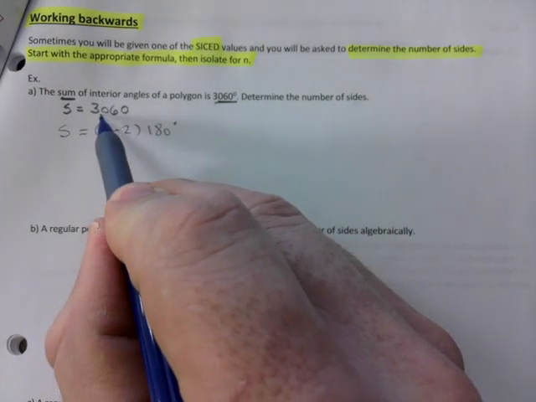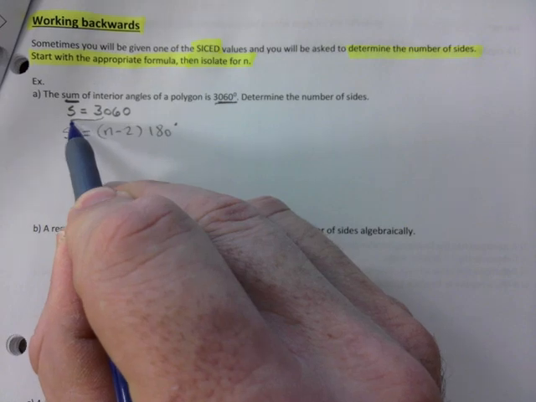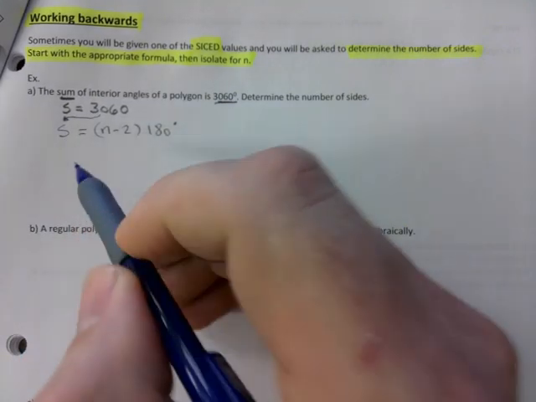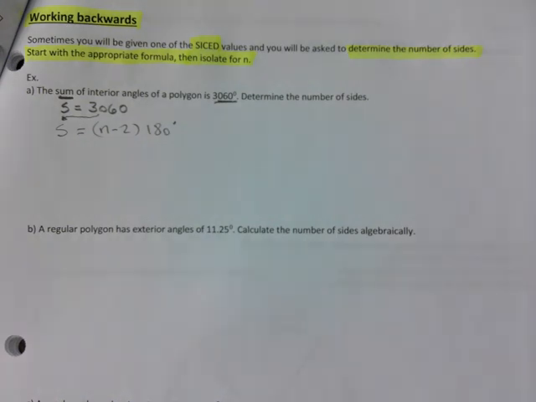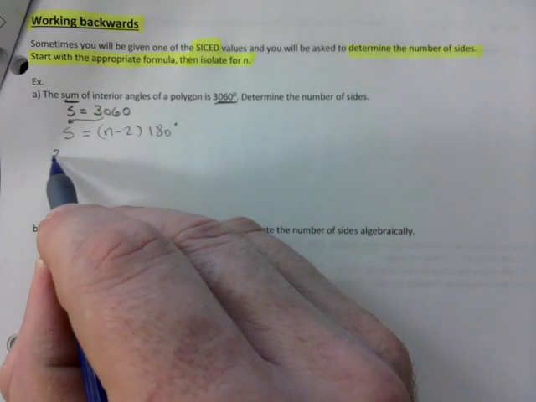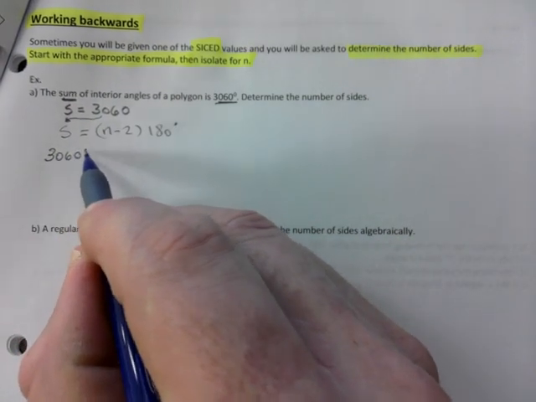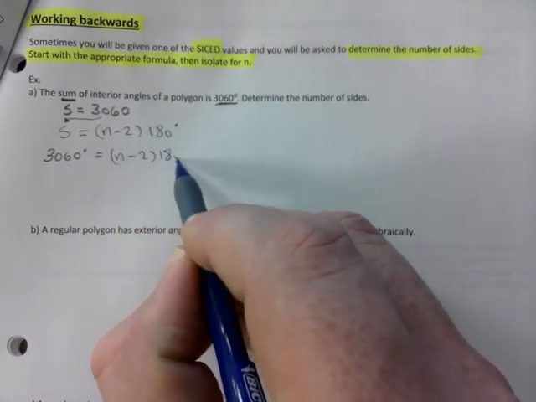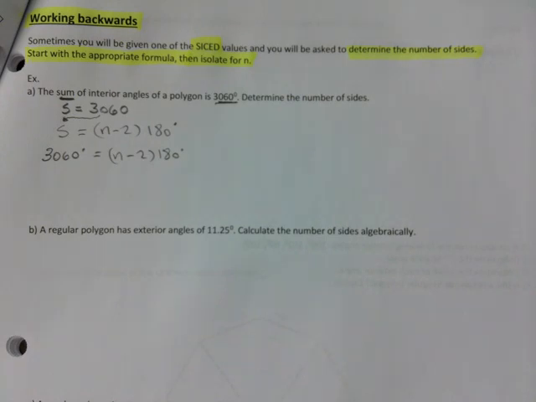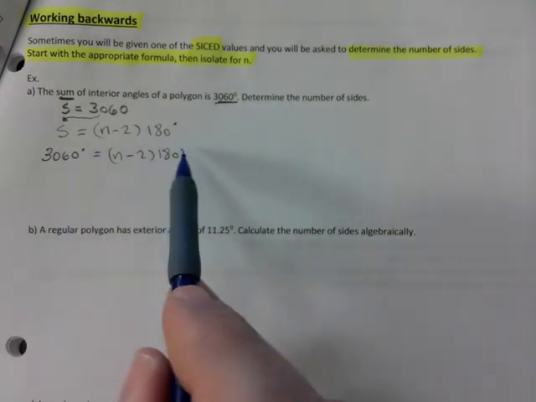Okay. So what you do is you substitute S, because we know what the sum is. We want to know how many sides this thing has. You can use guess and check, but only to check, right? Not to actually answer the question. I want to see the work here. So you're going to go 3060 degrees equals (n minus 2) times 180. This is really probably where most of you are going to start, this line right here.